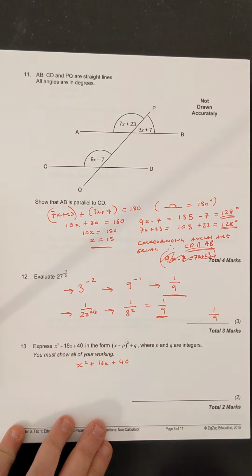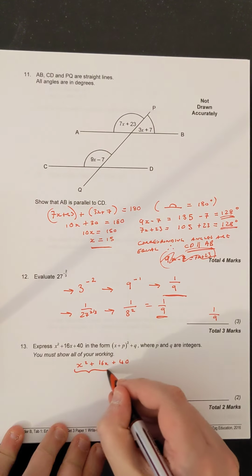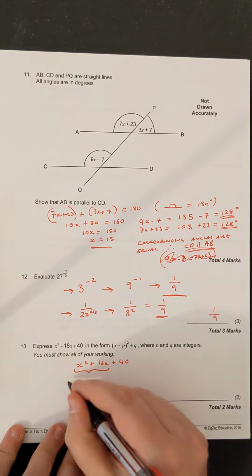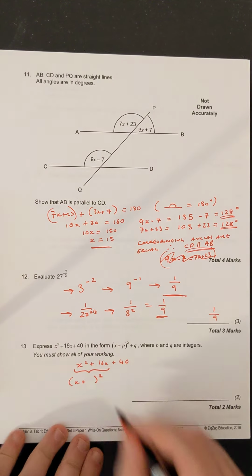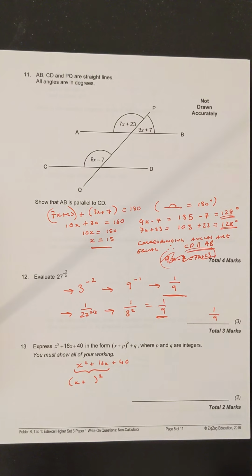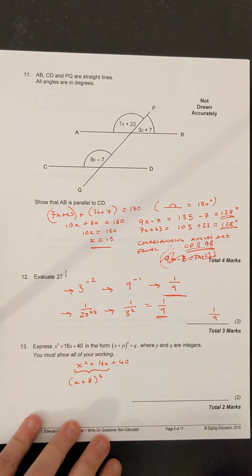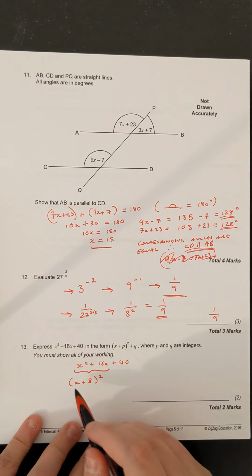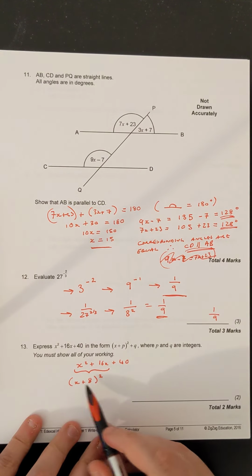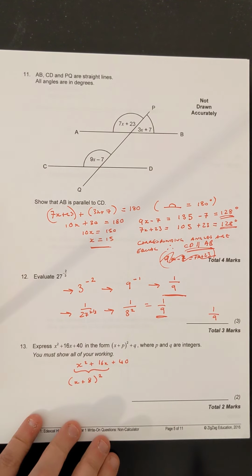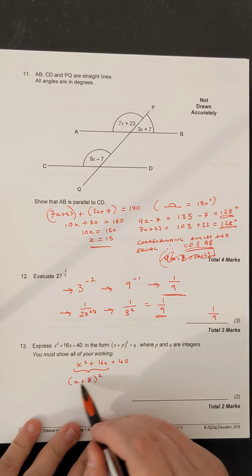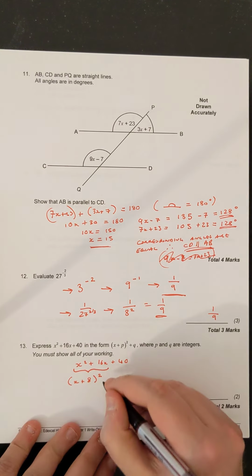I don't worry about the plus 40 just yet. What I'm trying to do is write some expression in terms of x add something squared, and then some constant afterwards that is the same as x squared add 16x. The only way that will work is if I have x plus 8 all squared, because that will give me x squared, plus 8x plus 8x, plus 64, which I don't want. But crucially, I've been able to write something that gives me my x squared and my plus 16x.